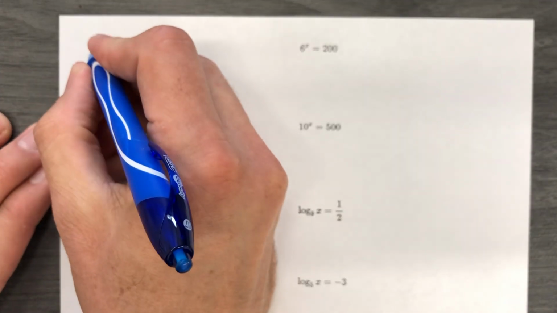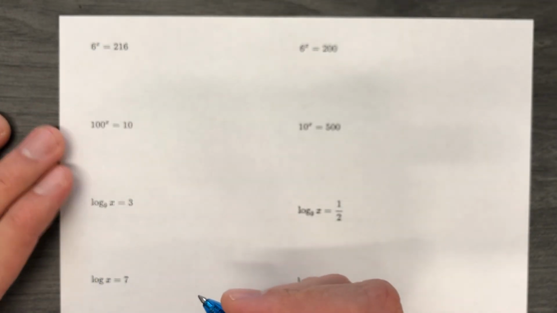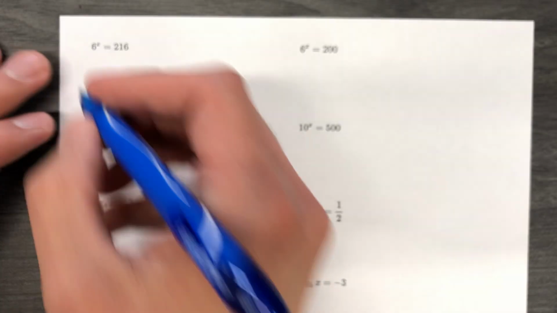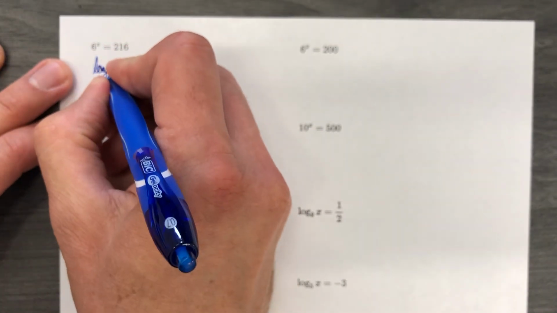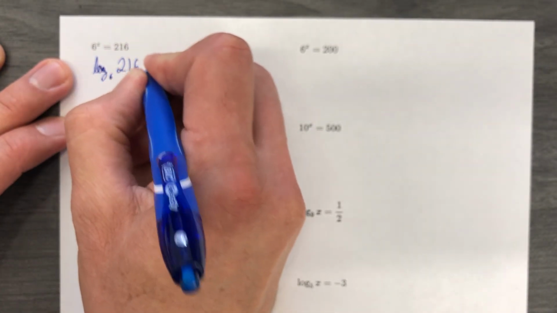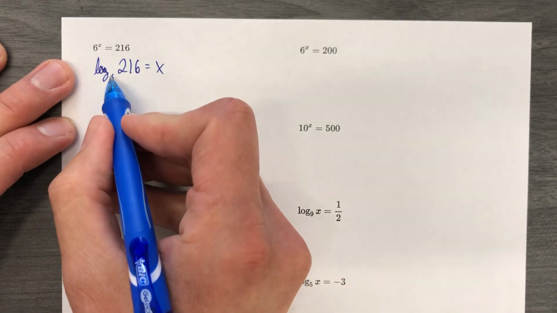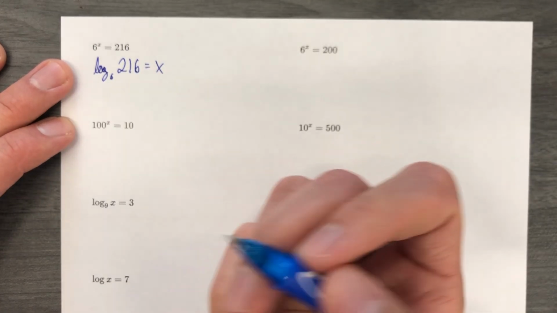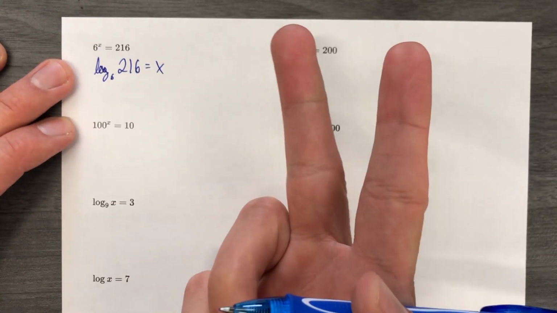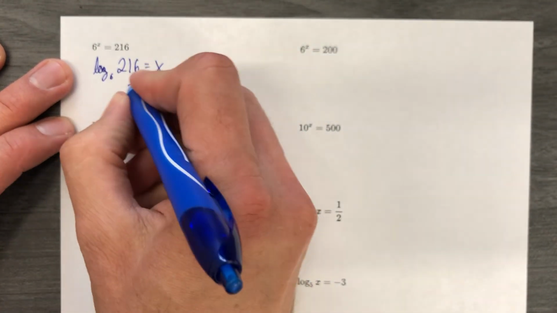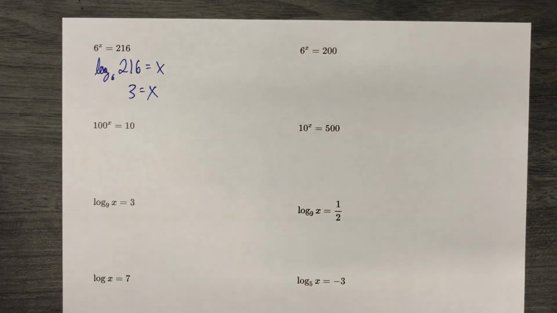Here goes. 6 to what power gives me 216? I don't even want to turn it into a logarithm, but out of habit, good habit, I believe I will. And there we go. That's what we have. 6 to some power gives me 216. It's a good one to know. 6 times 6 is 36, times 6 is 216. This one's 3. That's that easy.